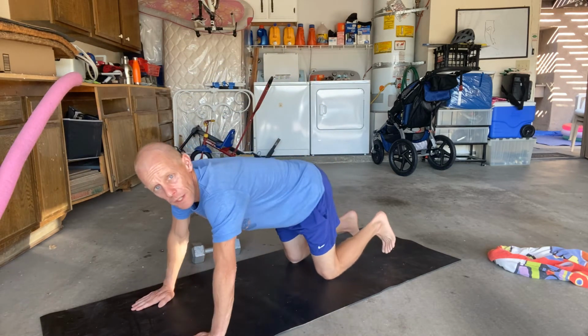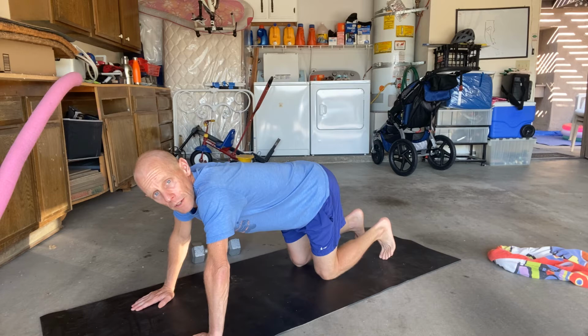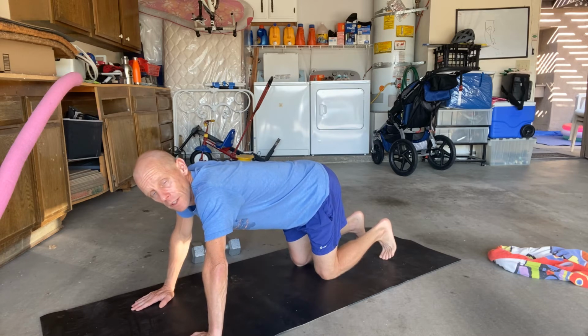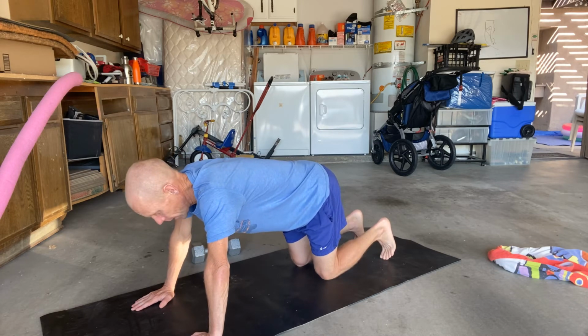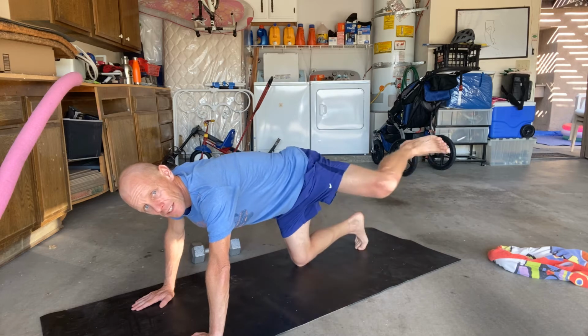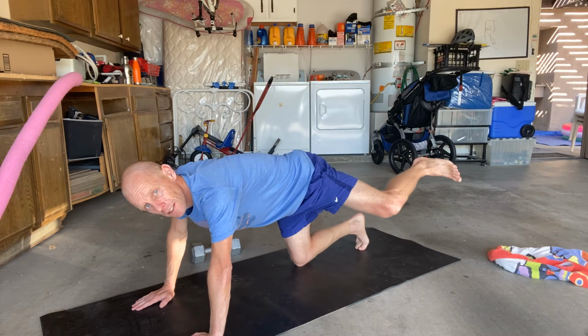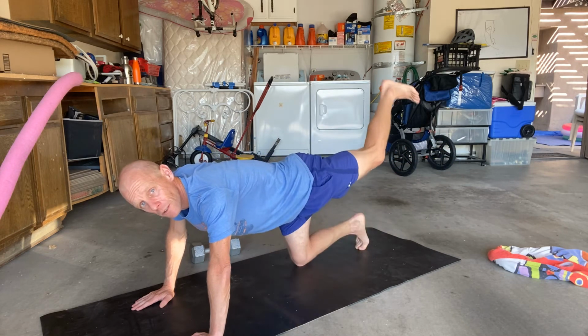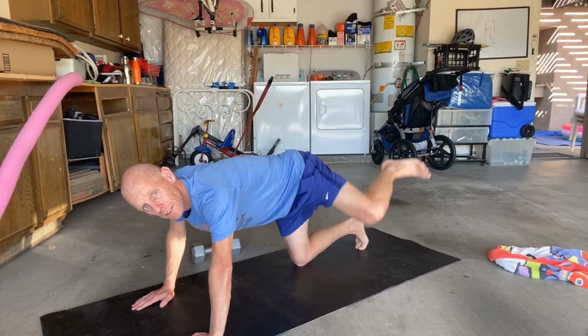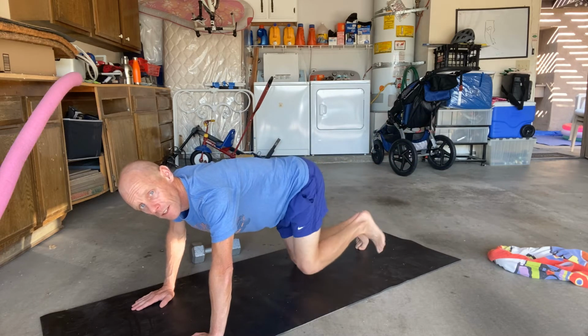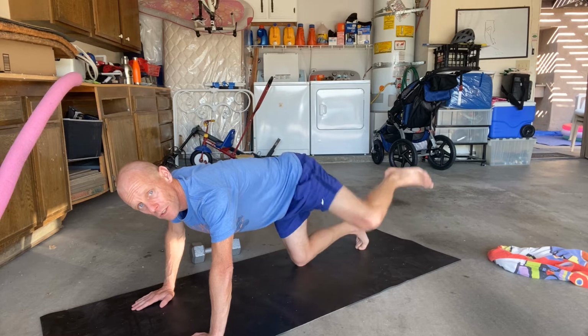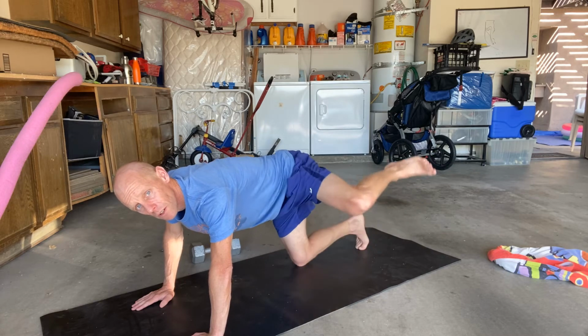Okay, quadruped, so hands and knees. If you picture a male dog approaching a fire hydrant, that's where the name comes from, right? So I'm here, and I'm gonna lift my leg to the side. Okay, so it's not an extension, that's glute max. It's lifting to the side and either doing repetitions or holding.